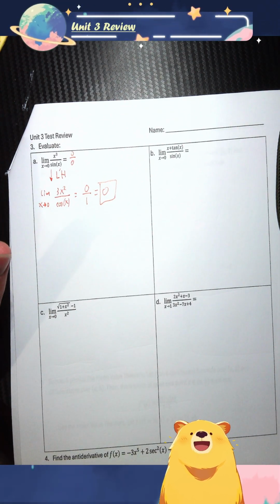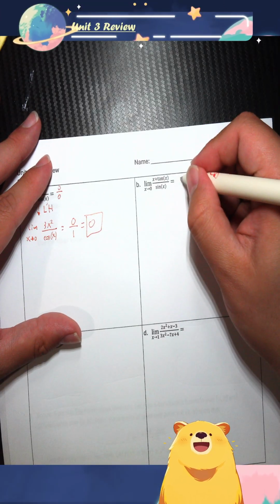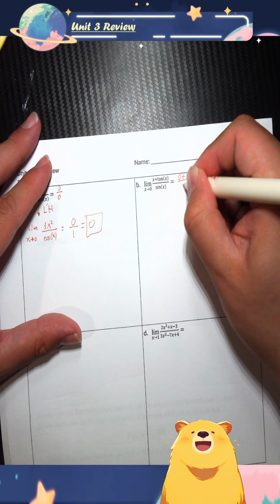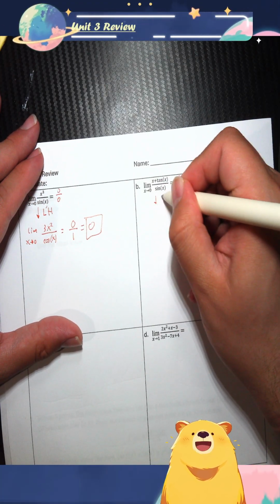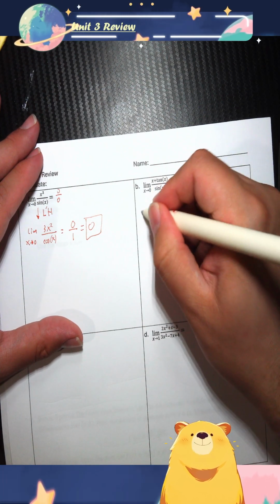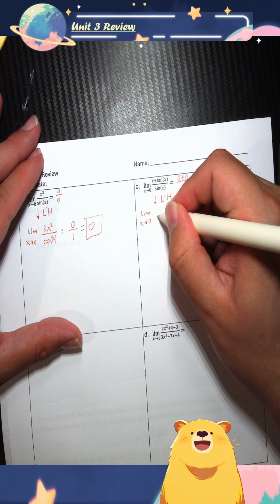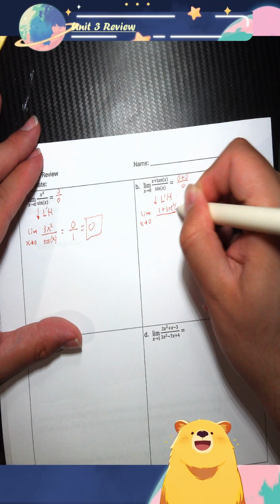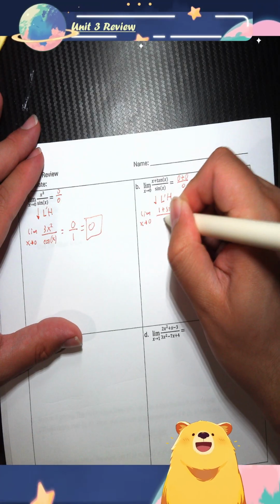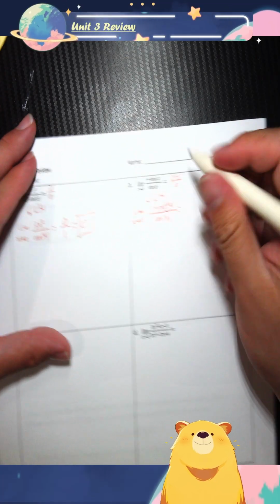All right. Let's go ahead and do b. For b, if I plug in 0, that's going to be 0 plus 0 over 0, which is still going to be 0 over 0, so that's invalid. So I'm going to use L'Hopital and do the derivative of the top and the bottom. So it's going to be 1 plus secant squared of x over cosine of x. Okay.